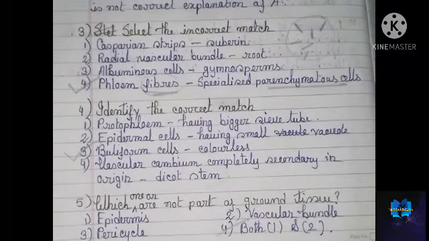Why? Because there are three types of tissue system: epidermal tissue system, ground tissue system, and vascular tissue system. Apart from the epidermal tissue system and the vascular tissue system, everything is under the ground tissue system. Vascular bundle is under the vascular tissue system and epidermis is under the epidermal tissue system, so these two are not present in the ground tissue. Okay, is it clear? Let's proceed towards our next question.